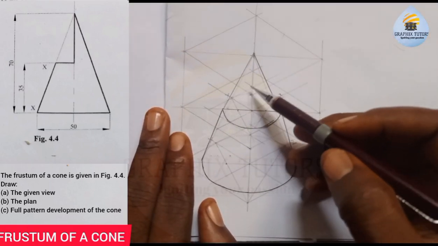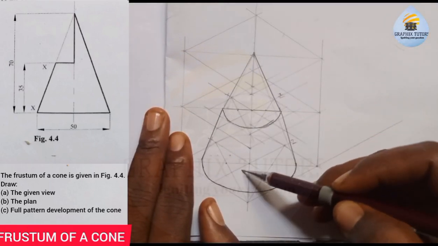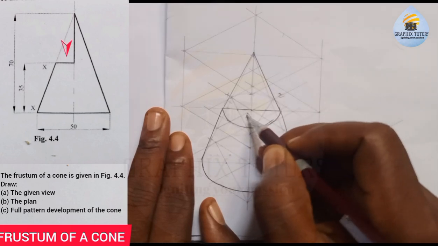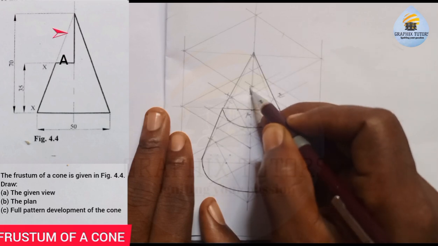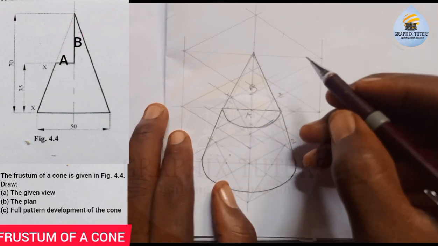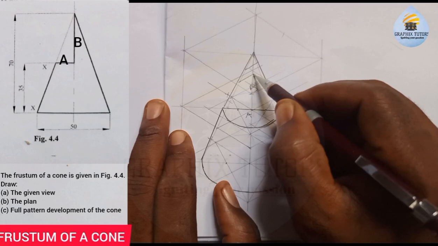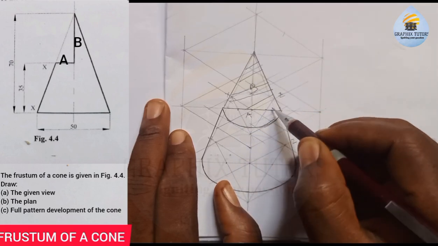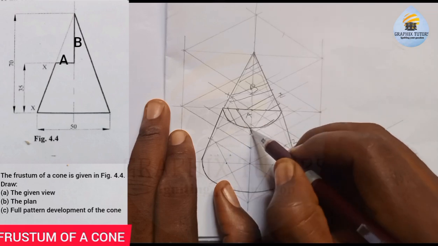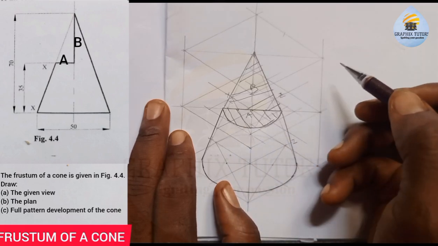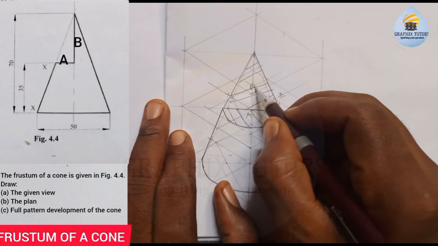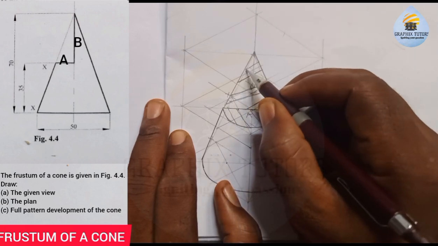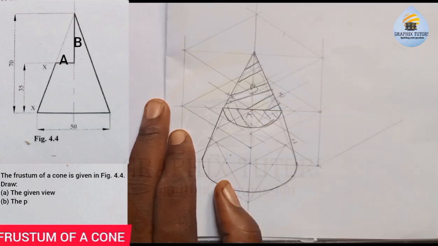Right? The cone is cut at the height of 35, cut away. So you'll be seeing this point here. Let me say point A, and this side here is B. Right? So one thing you need to understand is this side is not this side. There are two different things. This is going this direction, and this is coming this direction.